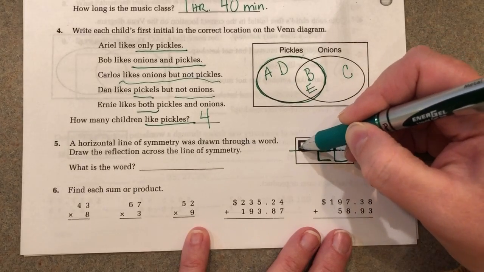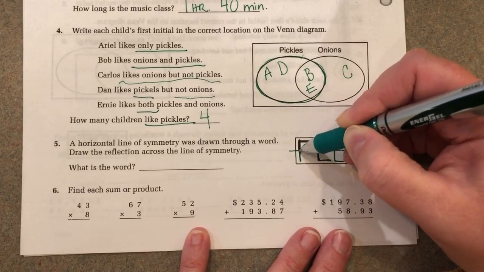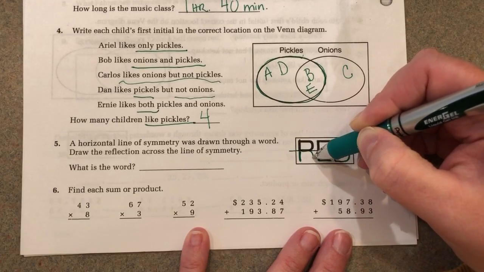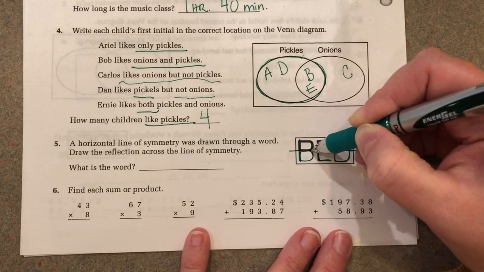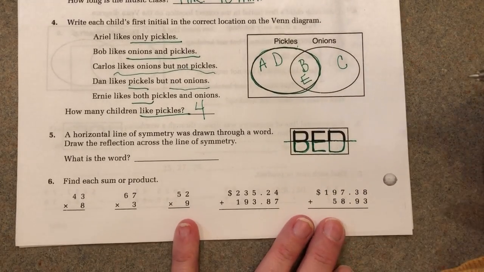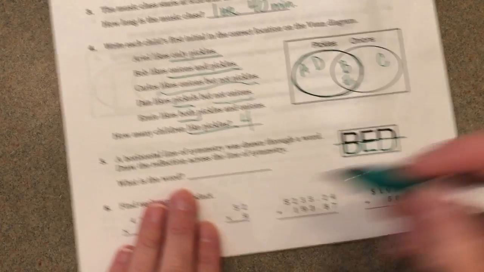Now this one has a line going out, and then it has the curved line right there. What's the word? Bed.